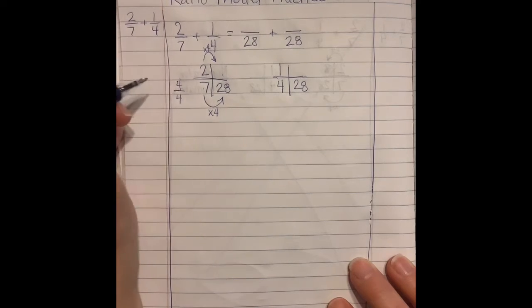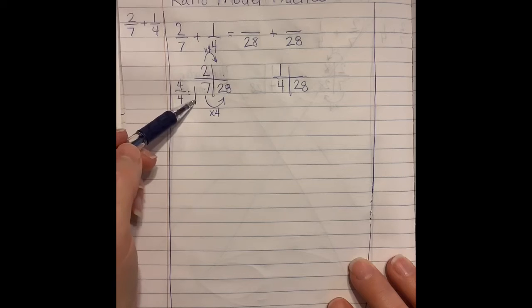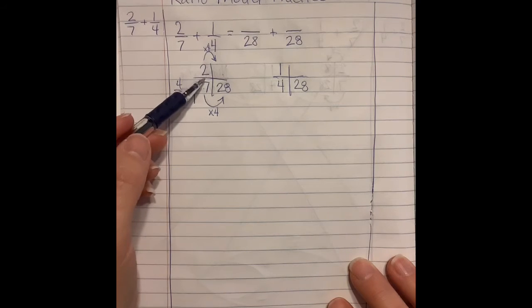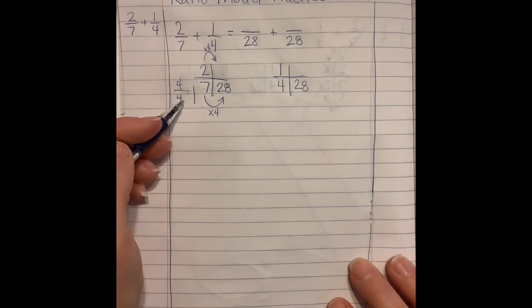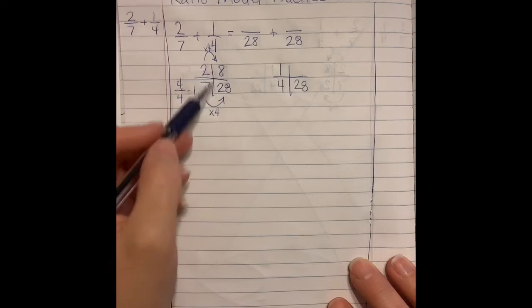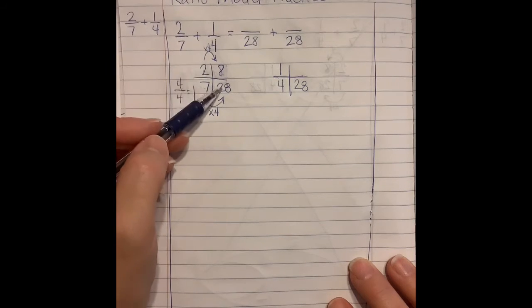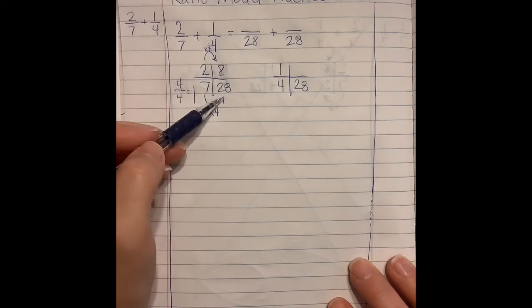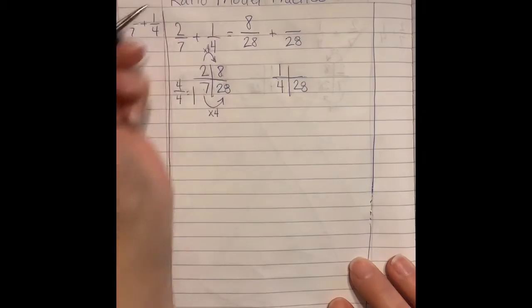4/4 is actually 1 whole. Any number times 1 equals the same number. This is the identity property of multiplication. So 2 times 4 is 8. Even though they look different, we're actually multiplying by 1 whole, and we're finding an equivalent fraction. So 2/7 is equivalent to 8/28.